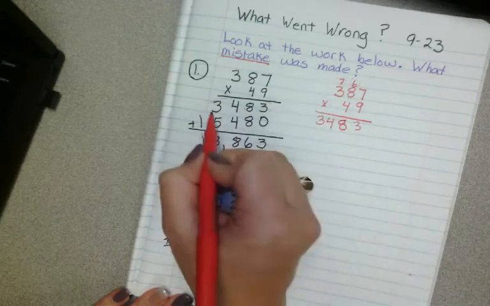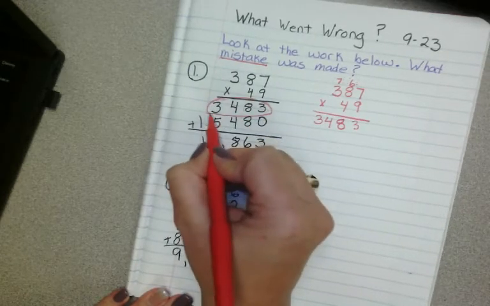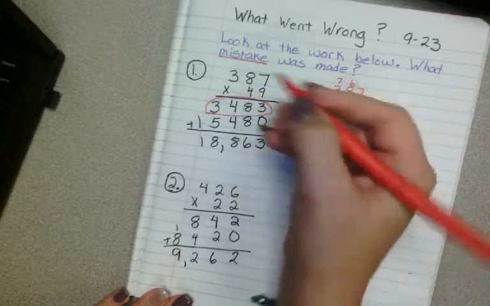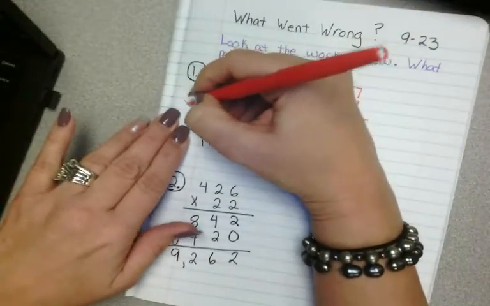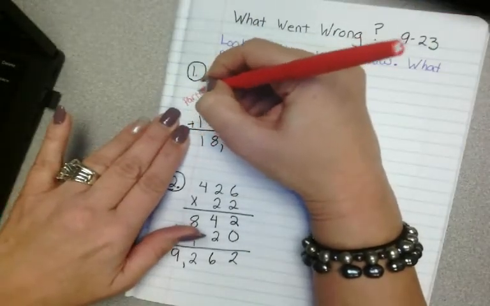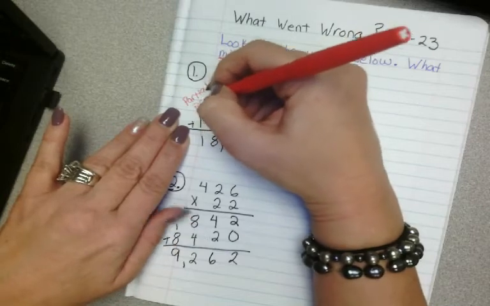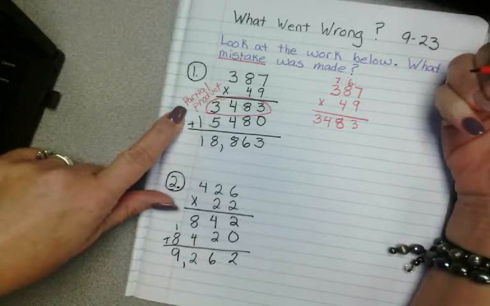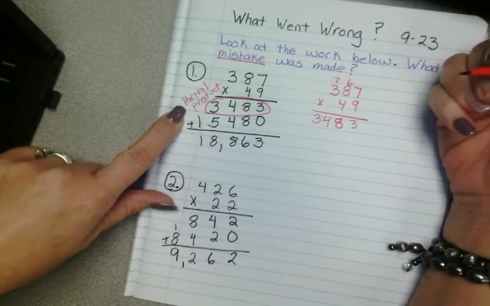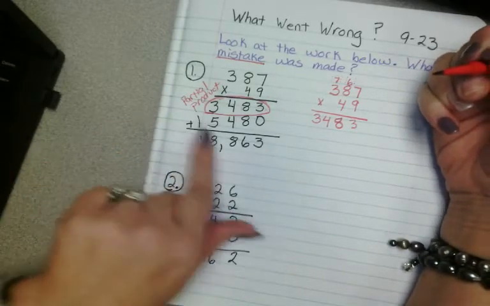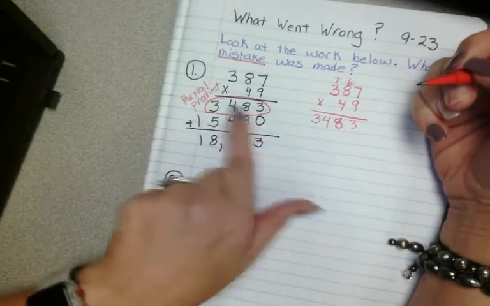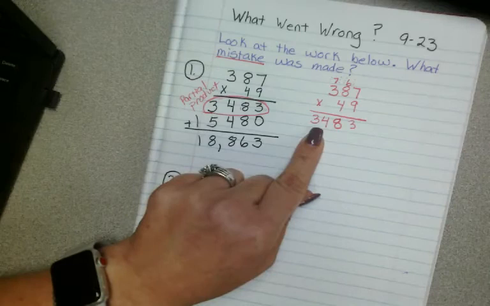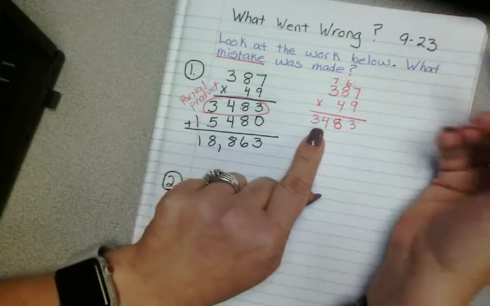Okay, you can still call this number that you get when multiplying the ones times the top number a partial product. Because partial just means part. It's not the whole thing. It's just a part of it. Okay, so as I can see here, my partial products actually match up. Okay. To make it easy and more visible, I'm going to change colors.